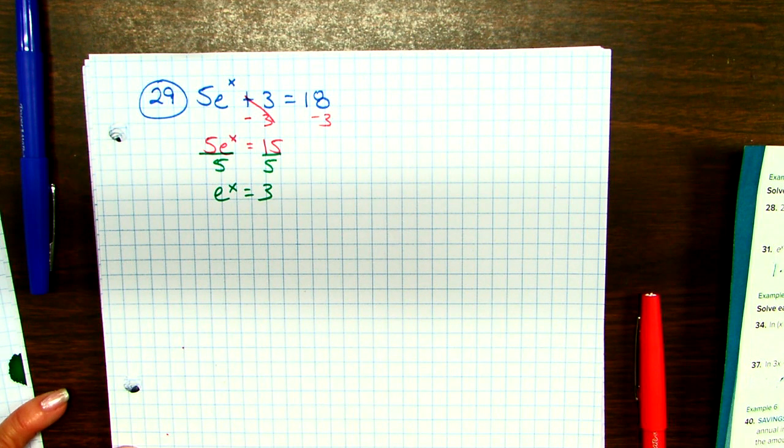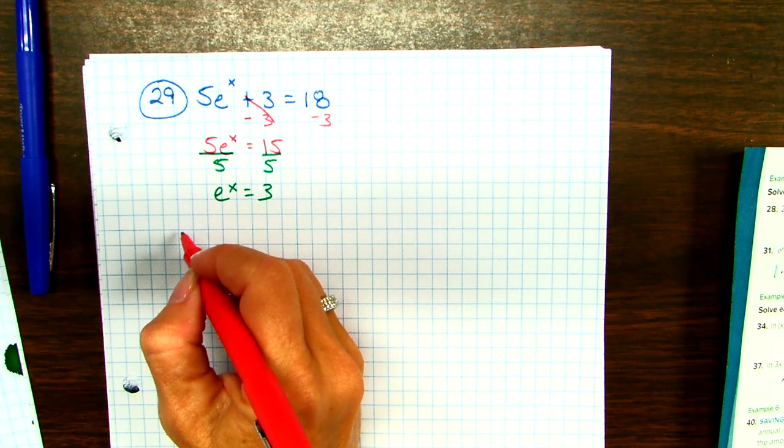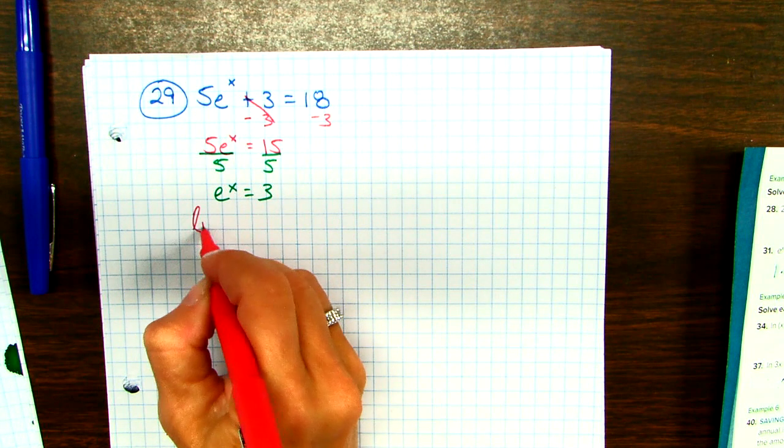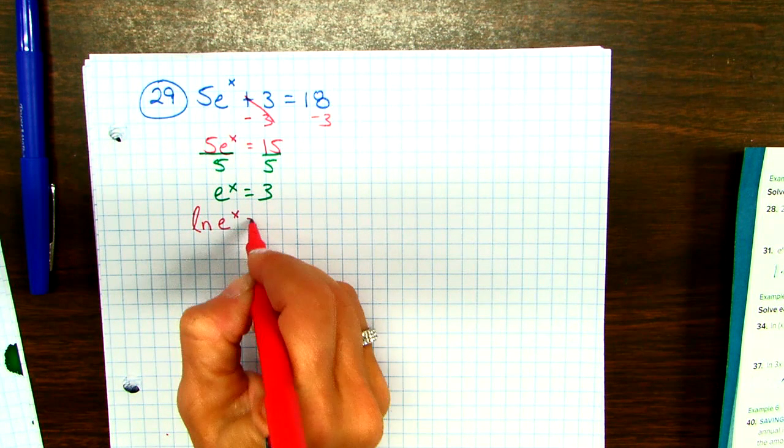And so remember, when it's an exponential function like 29 is, we clean up the problem to get the e to its power by itself, which we did. And once we do that, think about what you're trying to do. You're trying to solve for x, but x is up in the air. It's an exponent. So what we do is take the natural log of both sides. We use natural log because it's a base e.